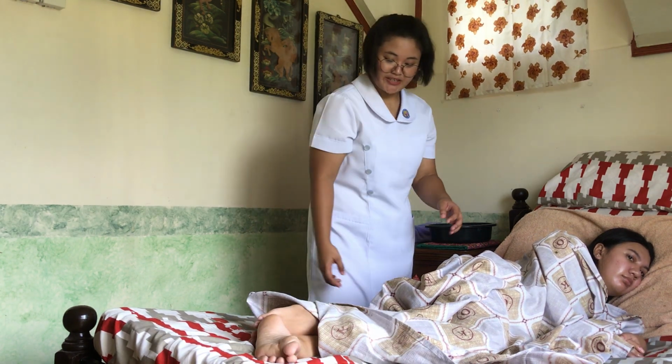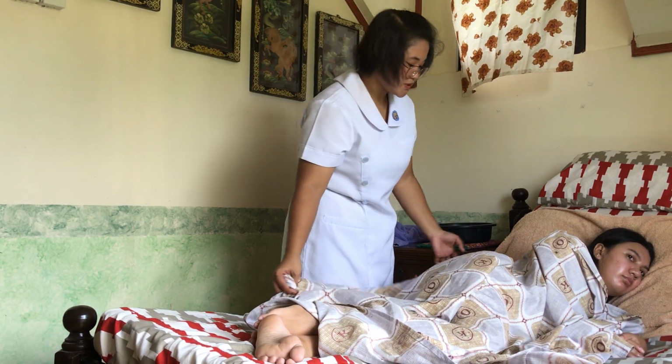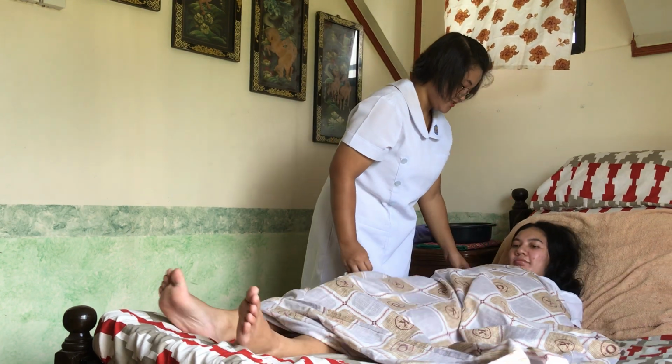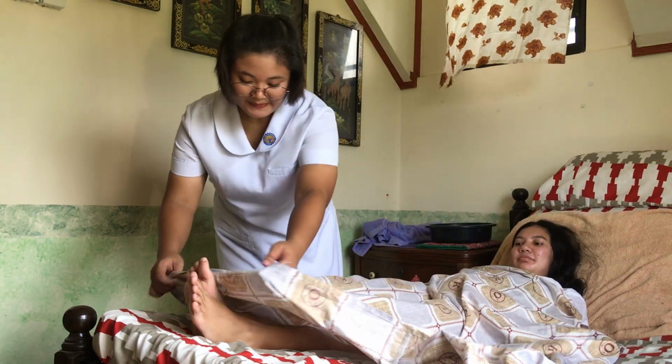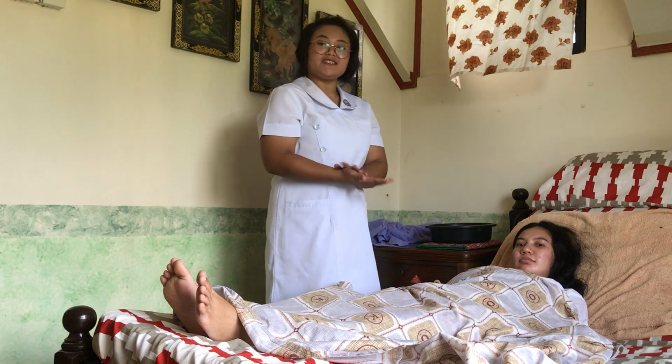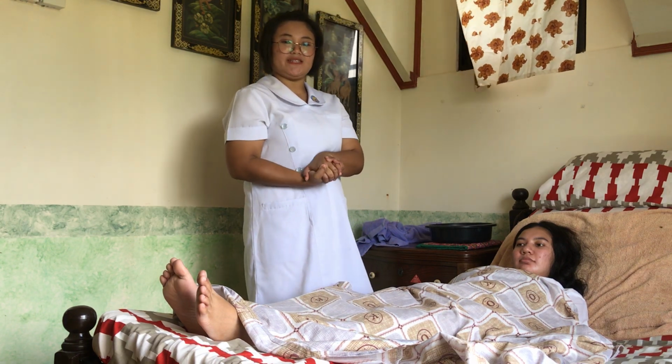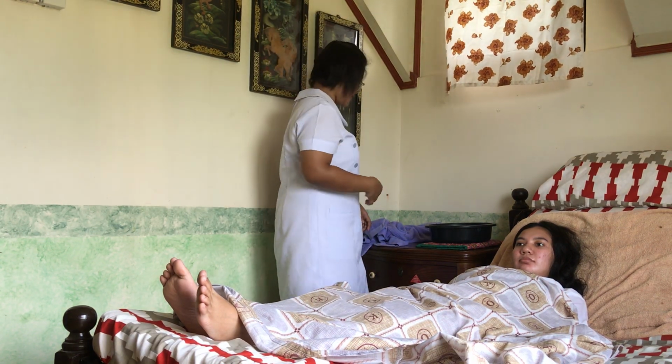Then ask the patient to do a supine position. If the patient is able, we can ask them to clean their perineal area.